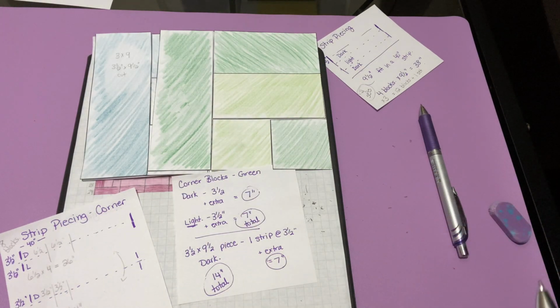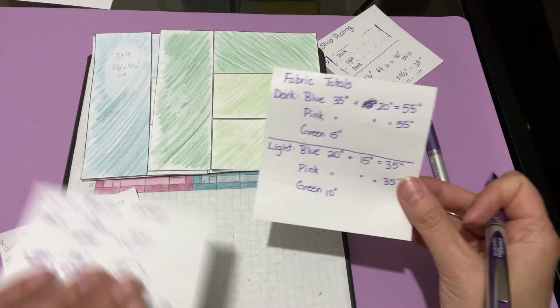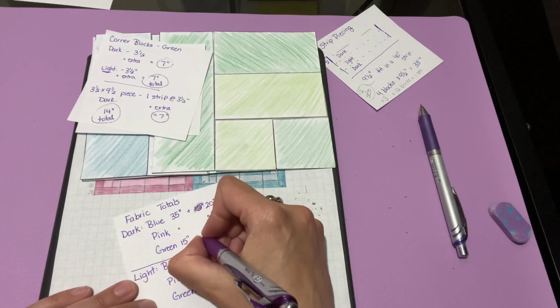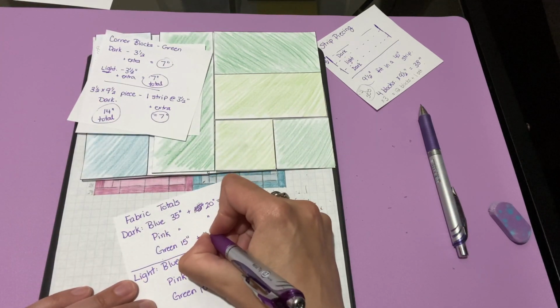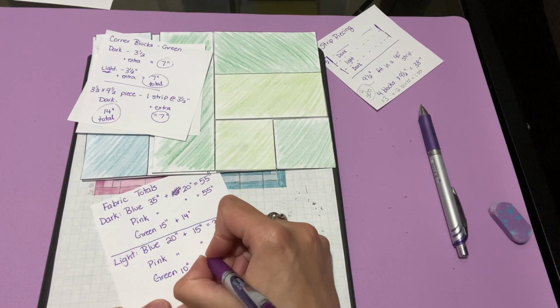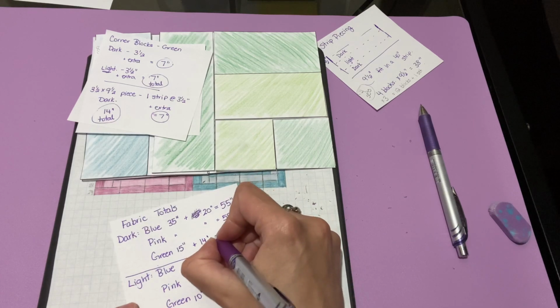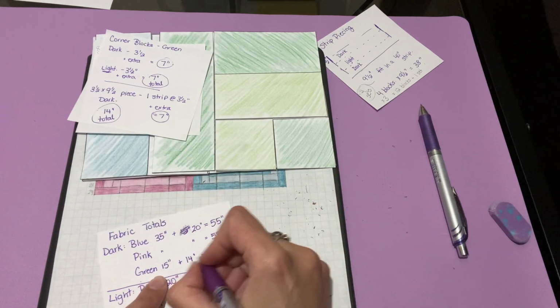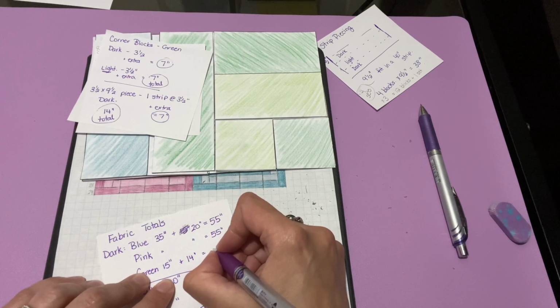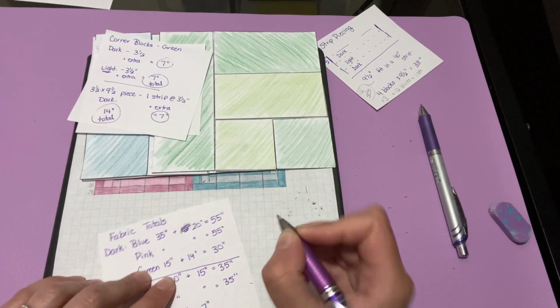So I'm going to write that on my fabric totals page. So dark is an extra 14 inches, green is 7 inches, and adding up, 14 and 15 is 29, so round it up to 30.